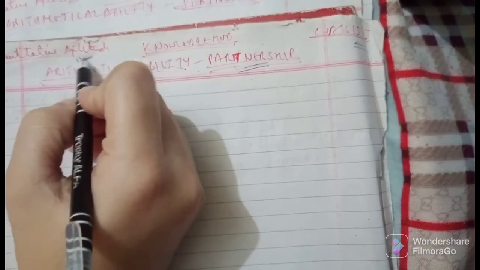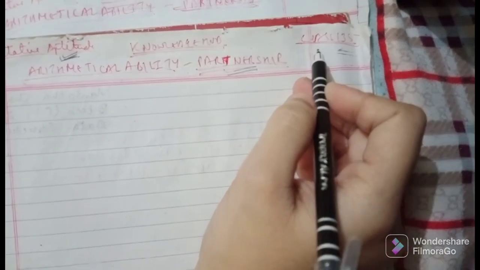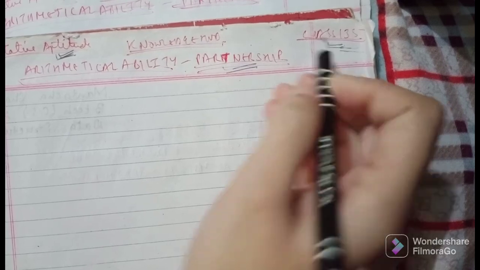So today we'll start with the quantitative aptitude class, which is the 135th class of the session, where we had completed the 134th class in the last classes. In quantitative aptitude, we had started with arithmetical ability, and in that we had started with partnership. That is the 13th topic of the session, and we have to discuss that.